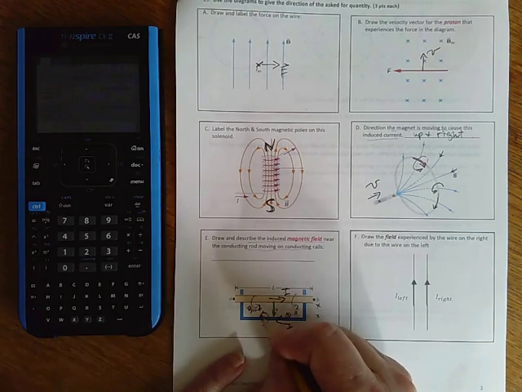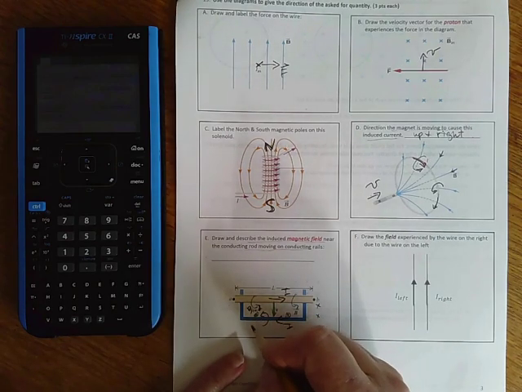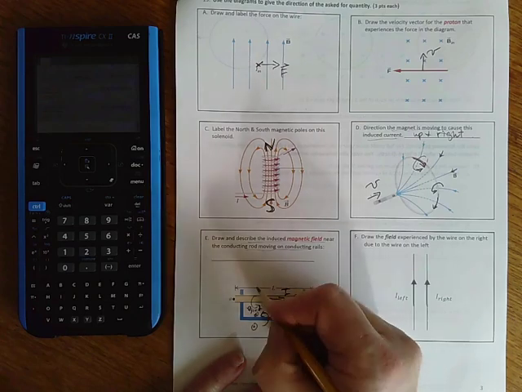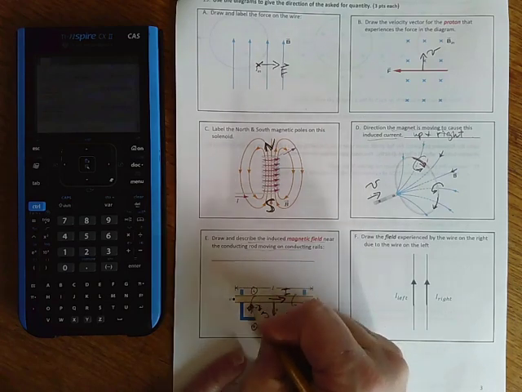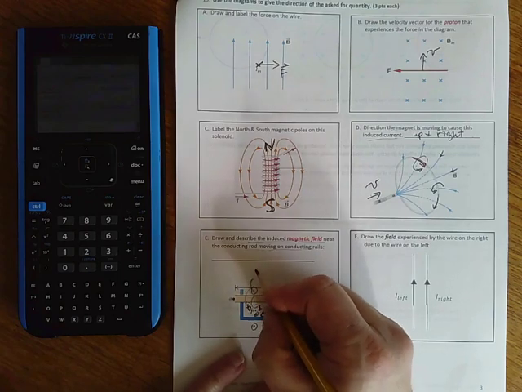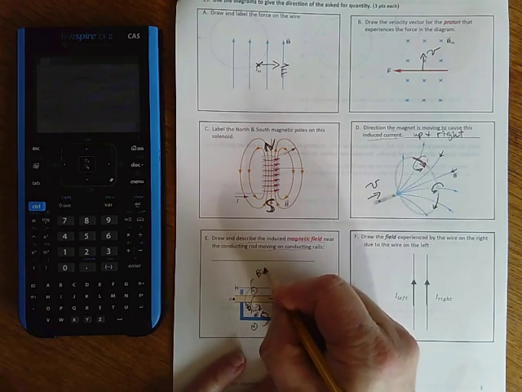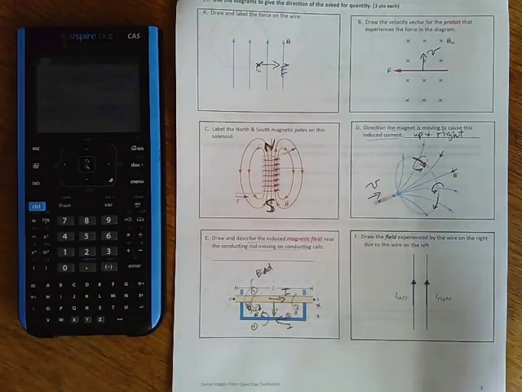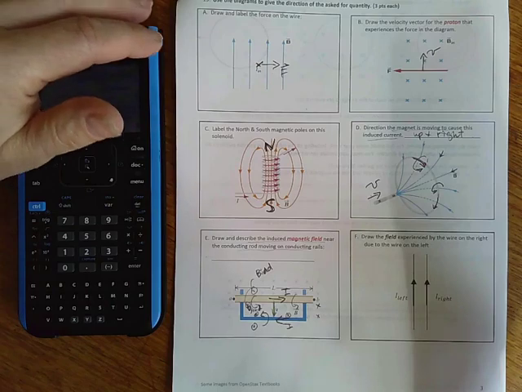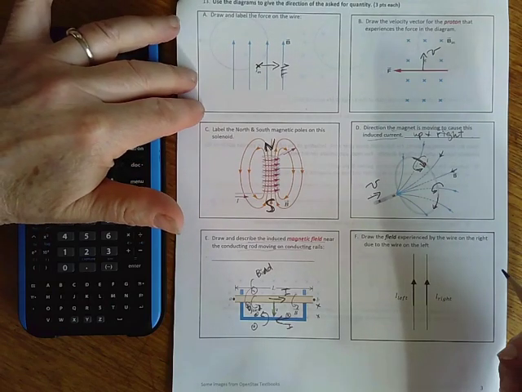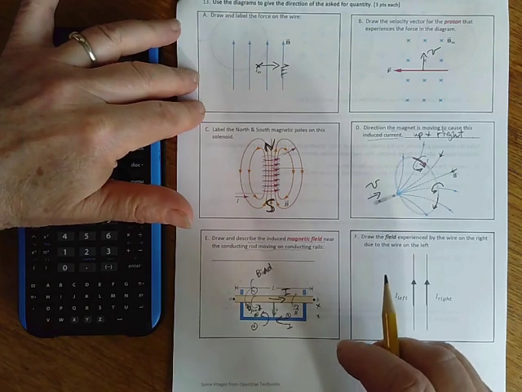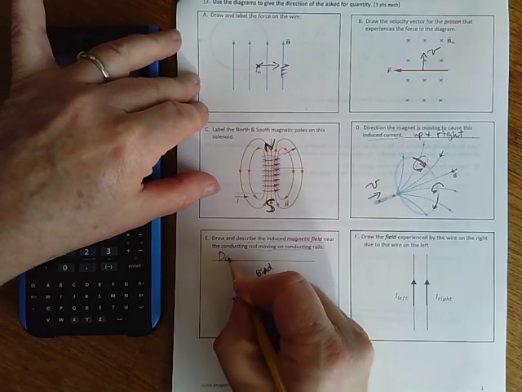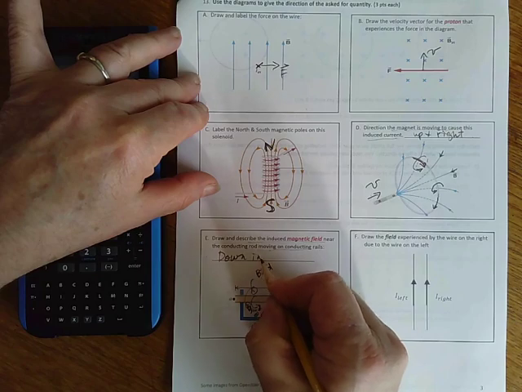So it's in on the inside, out on the outside, kind of thing. Different ways to draw the induced field, but induced fields fight the change. They're doing the opposite of what's causing it. So we would say draw and describe the induced magnetic field: down inside the loop, I guess.